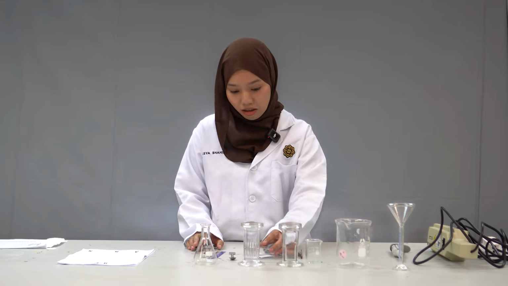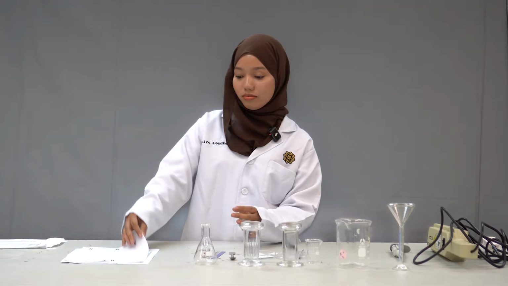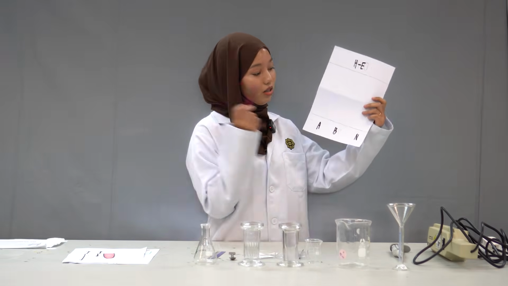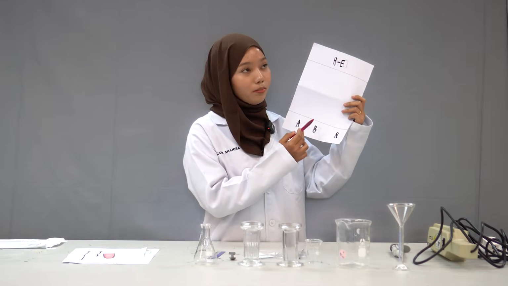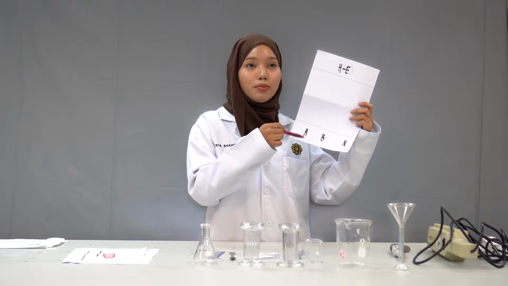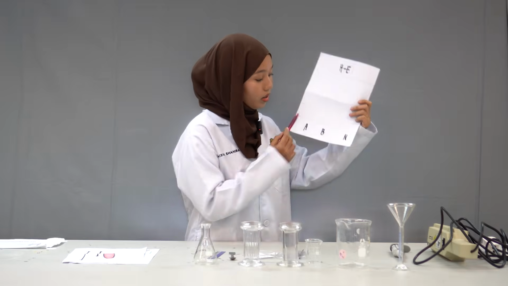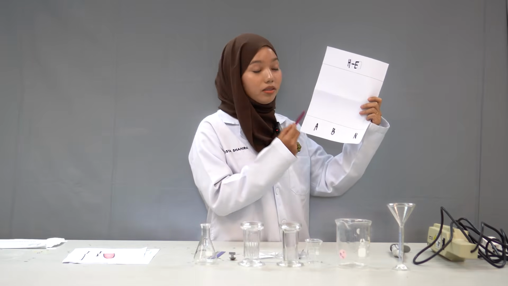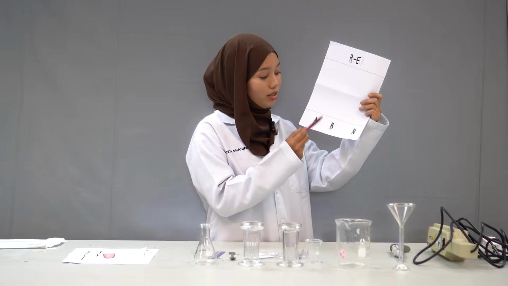So let's continue with the procedure of the experiment. First, we need to prepare the TLC plate. Assume this is our TLC plate. Using a pencil, draw a horizontal line about 1 centimeter from the bottom of the plate. Along the baseline, label the spot for each sample solution: A for acid, B for base, and N for neutral.